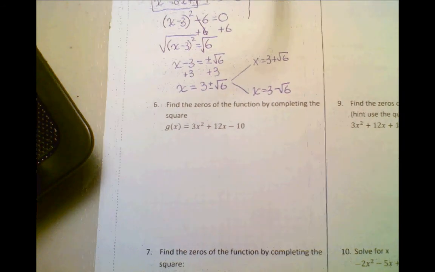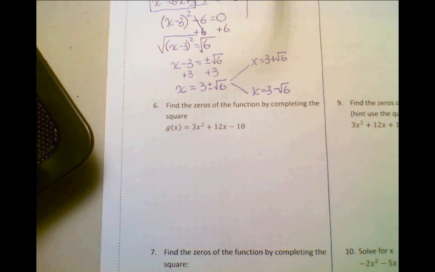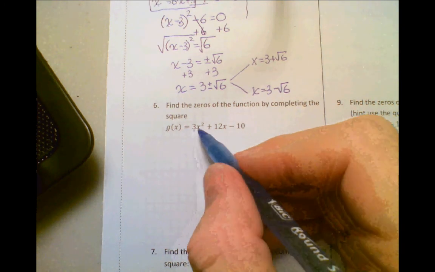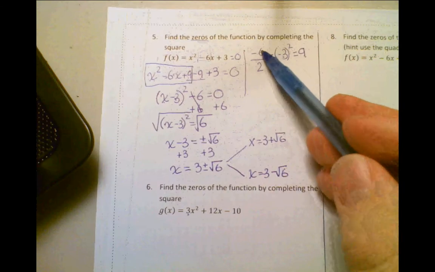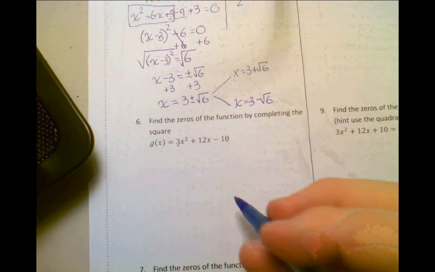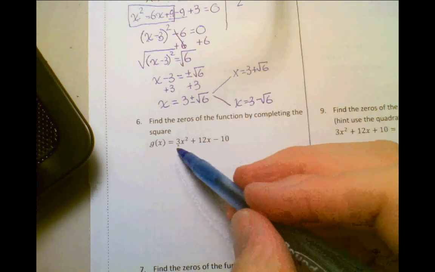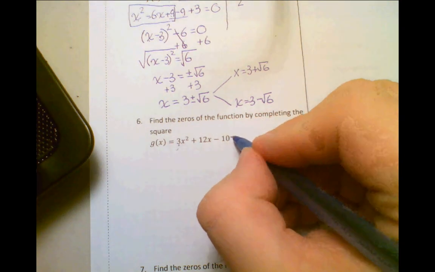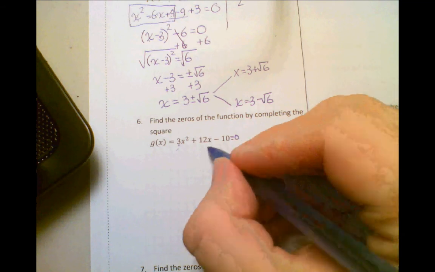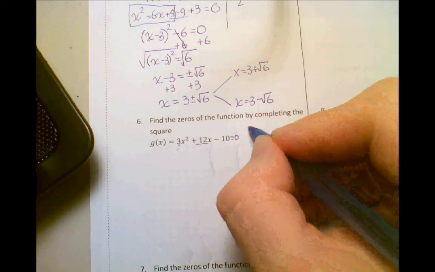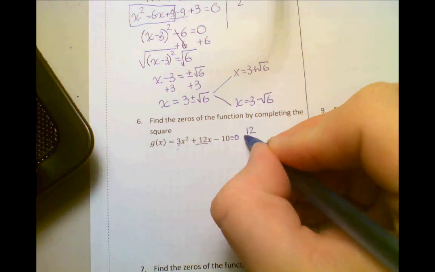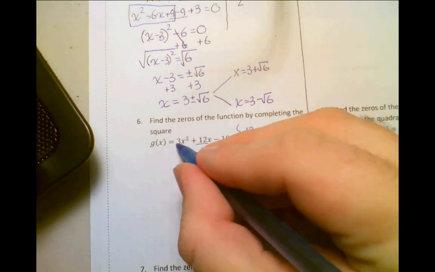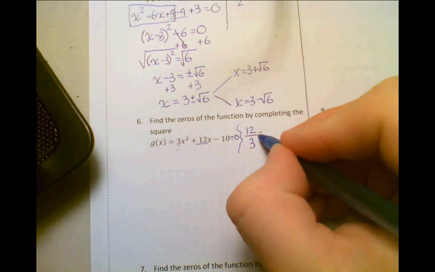Now, we're going to do this again, but now it's a little bit trickier because I have this 3 in front. If I have this 3, we're going to have to do an extra step. We can't just jump into the dividing by 2. Remember, you're going to divide by a, and then at the end you're going to multiply by a. So, first things first, we're looking for the 0, so I'm going to set that equal to 0. The b value in this case is 12. So we're going to first divide that by 3, the a value. I get 4.